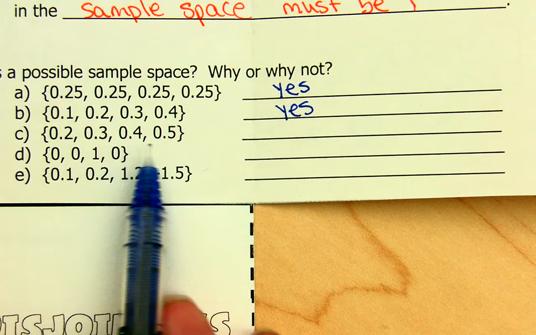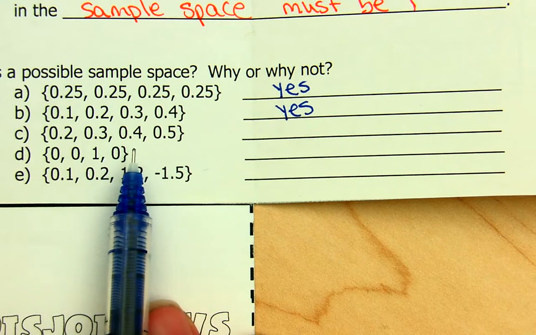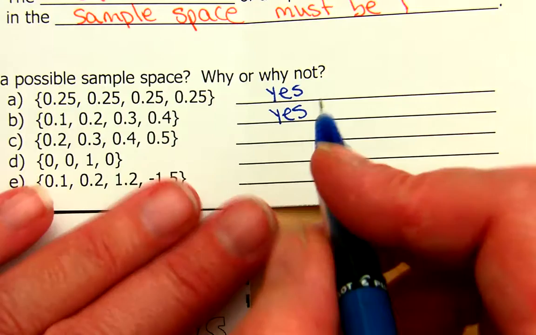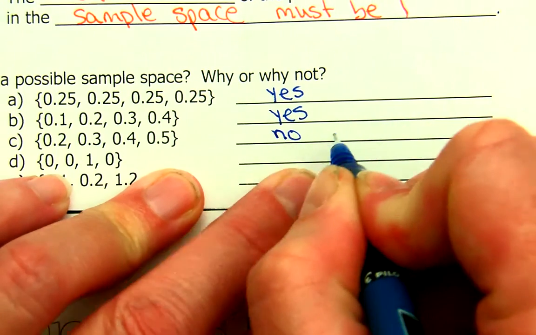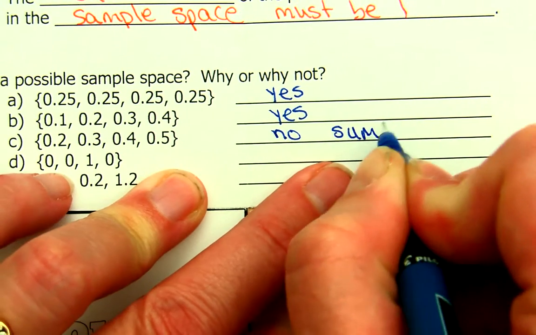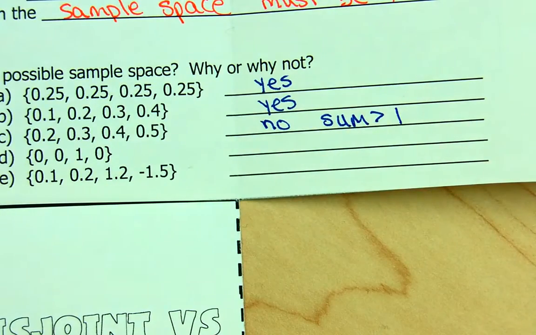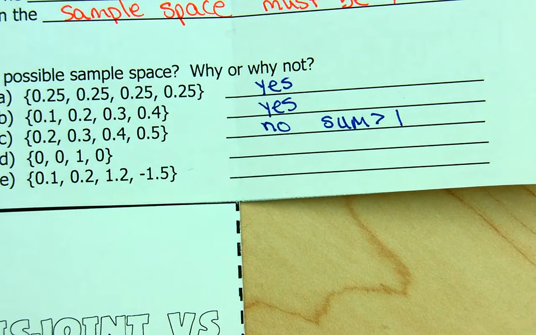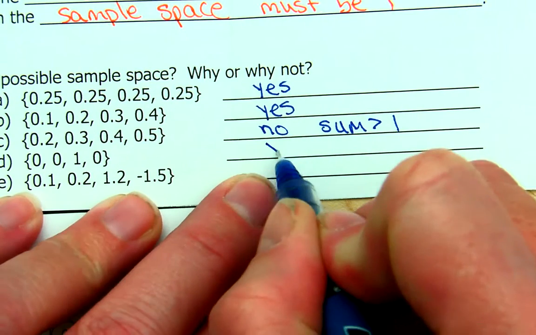What about C? What's the problem? It's greater than 1. So this would be no, because the sum is greater than 1. What about D? Yeah, that was okay.